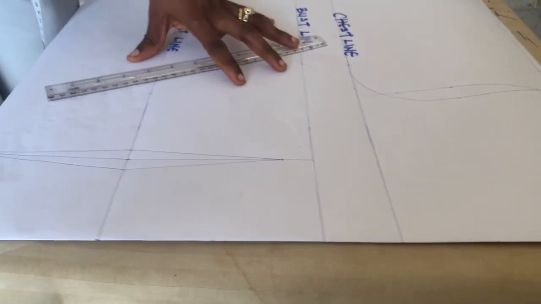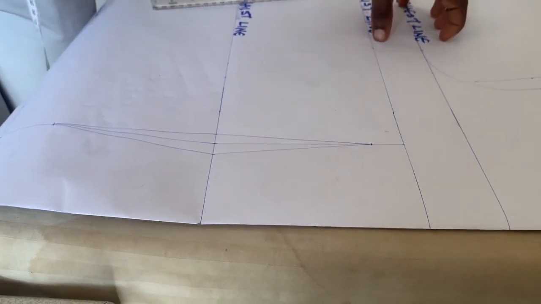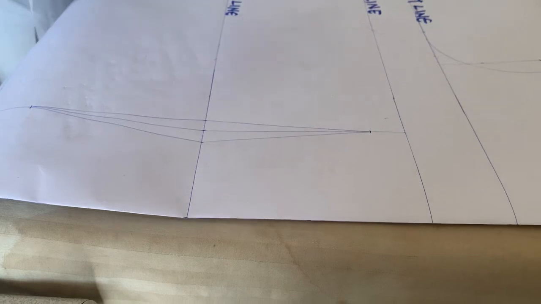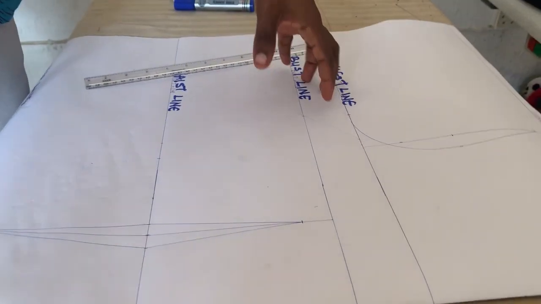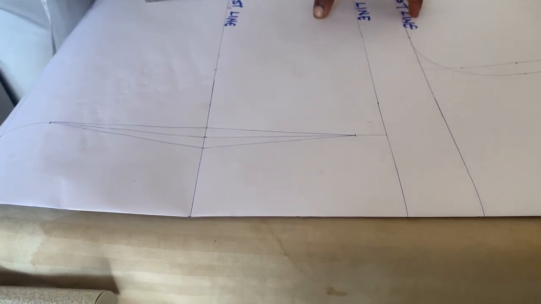shape. So that is why we measure the bust measurement on the chest line, because since the bust measurement is always bigger than the chest measurement, we do measure the bust measurement on the chest line.